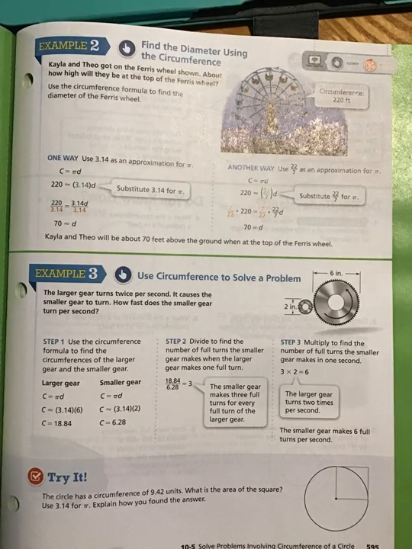Example 2. Kayla and Theo got on the Ferris wheel, shown. About how high will they be at the top? So here's a tricky problem. So here is the top, and they want to know how high. So they want to go all the way down to the ground, which means we want to know the diameter, okay?